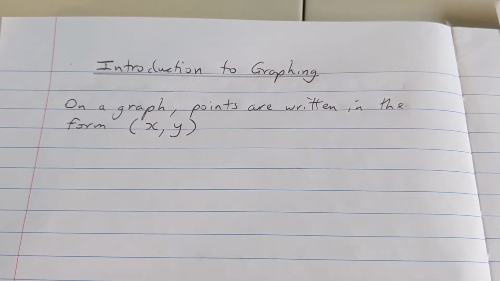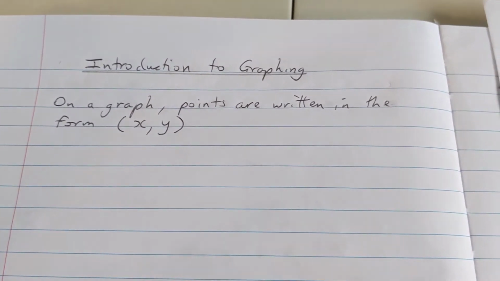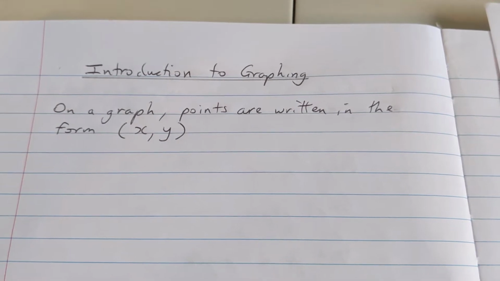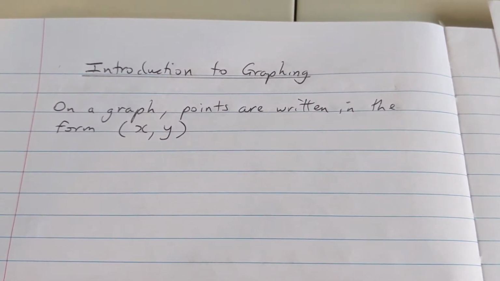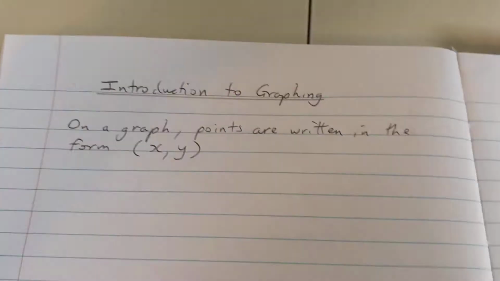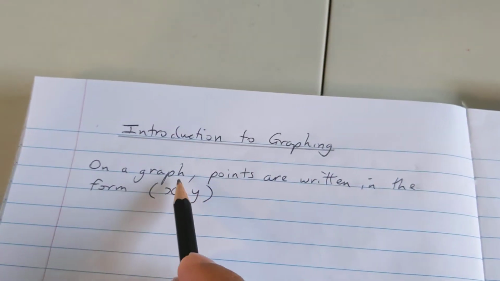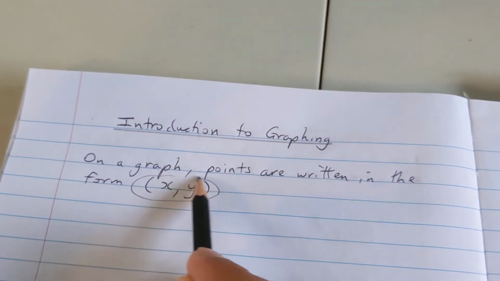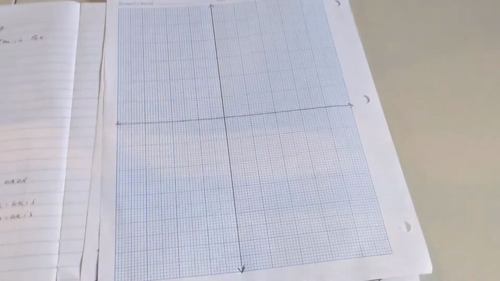So one of the main things to keep in mind when you're doing a graph, points on a graph, and we'll look at some graphs just now, will always be written in the form xy, and this is very important to know what the points on the graph are going to look like because they're directly related to what the graph itself is going to look like. So I have some different graphs here.